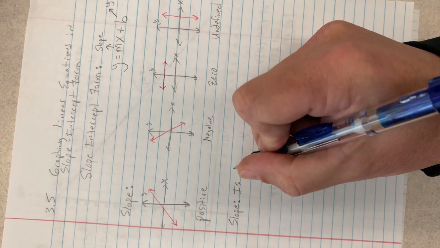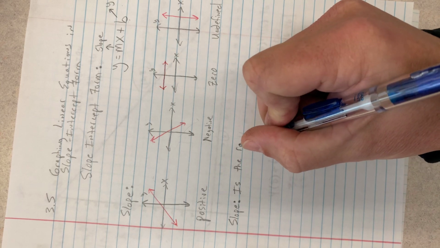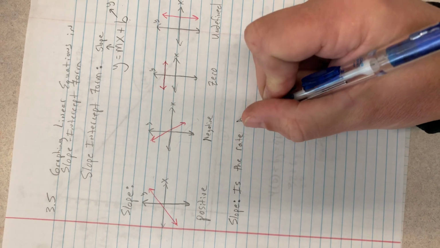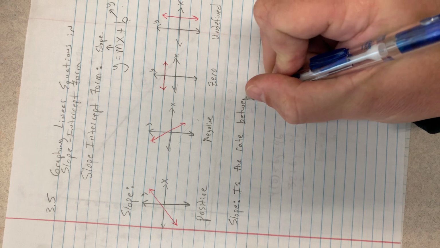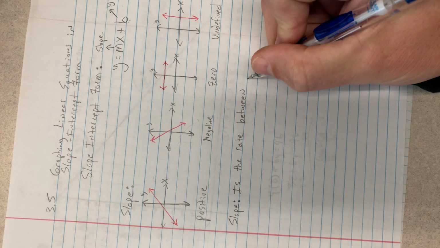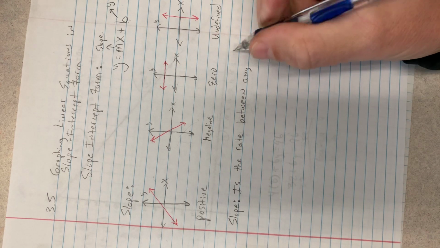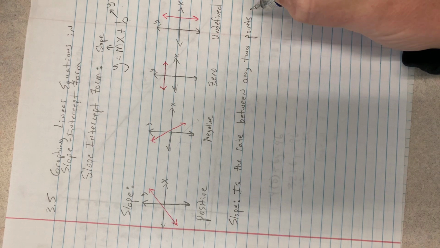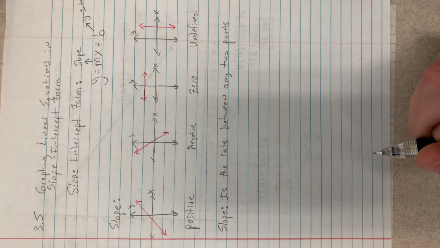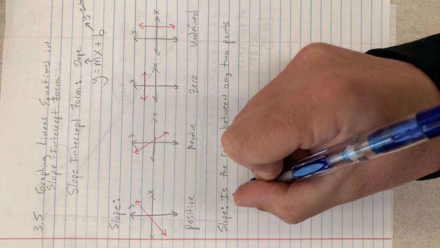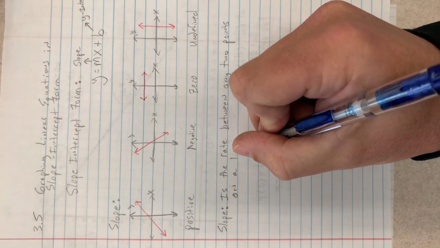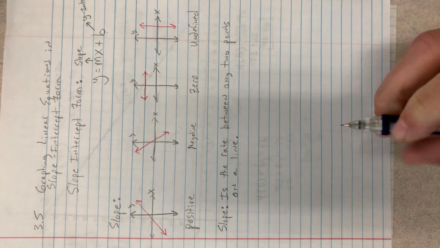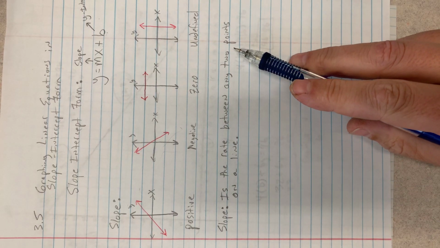Slope is the rate between any 2 points on a line. It has a constant rate of change.